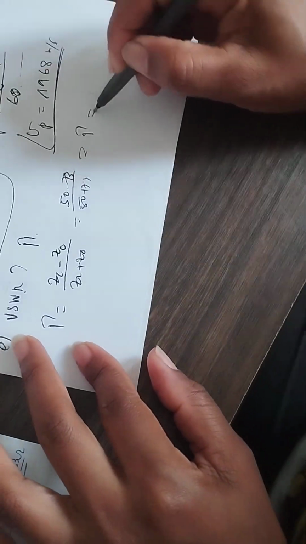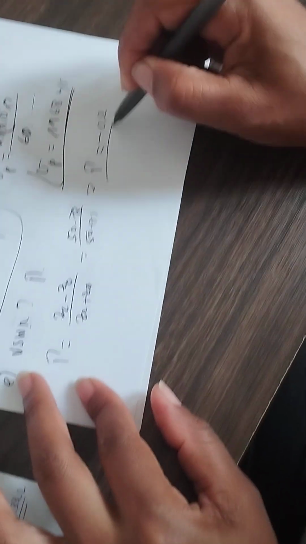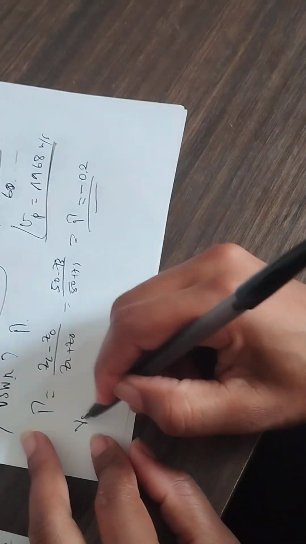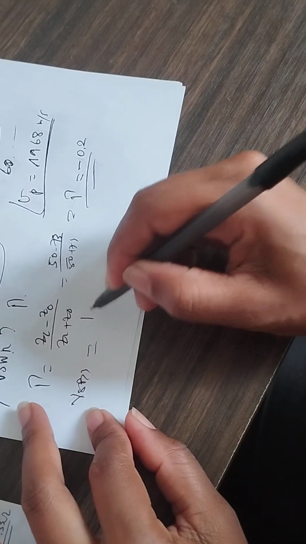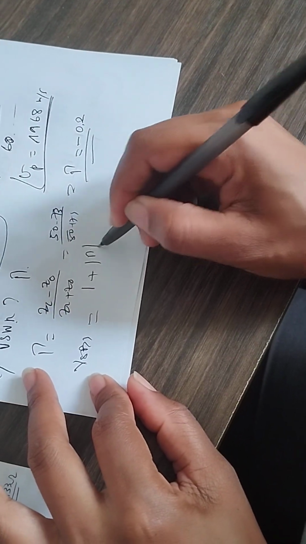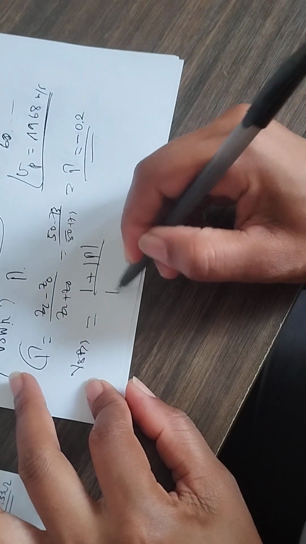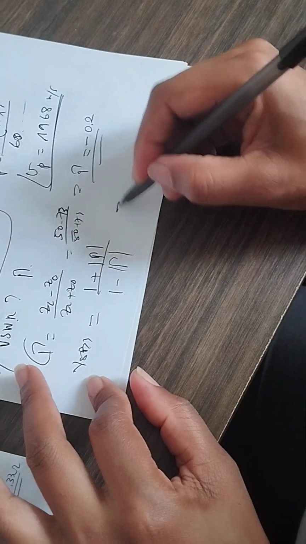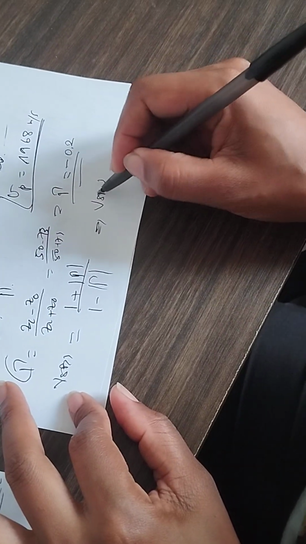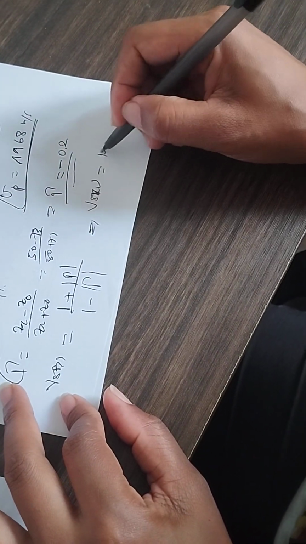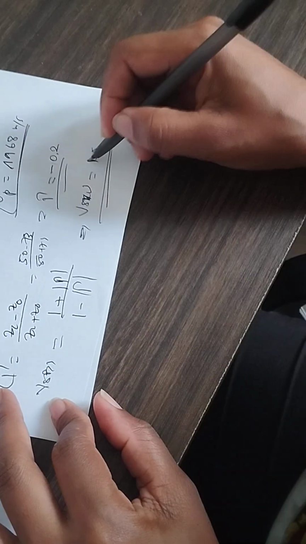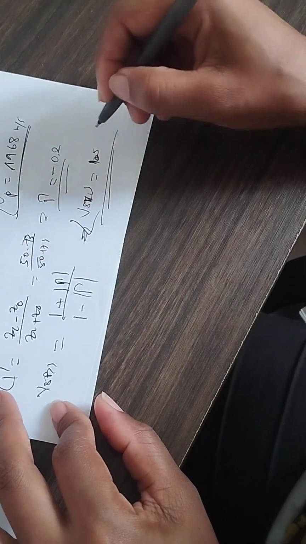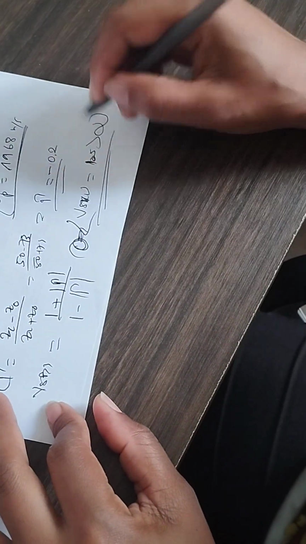So it will give us minus 0.2. Therefore, the voltage standing wave ratio should be 1 plus the magnitude of the reflection coefficient over 1 minus the magnitude, which gives us 1.5. So don't forget, it's always between 1 and infinity.